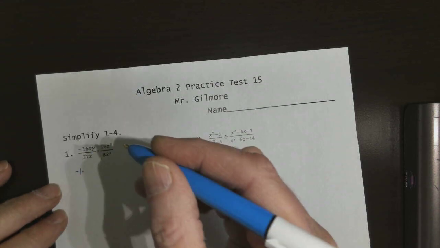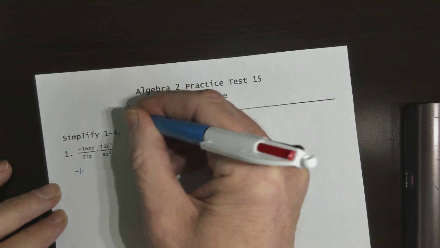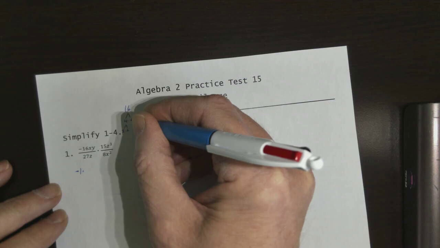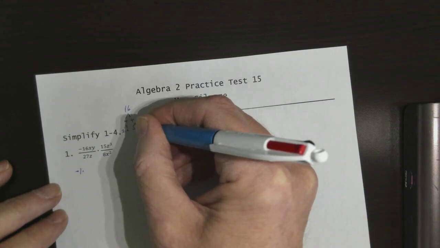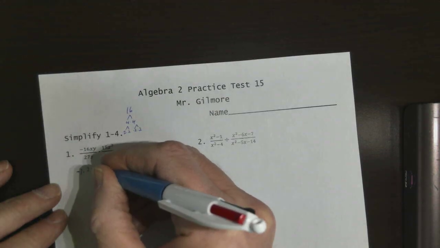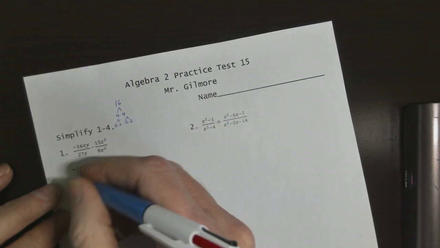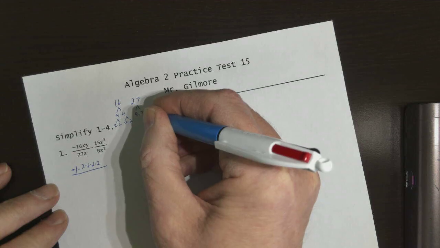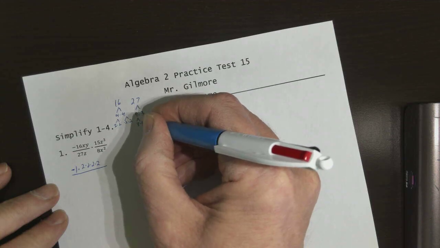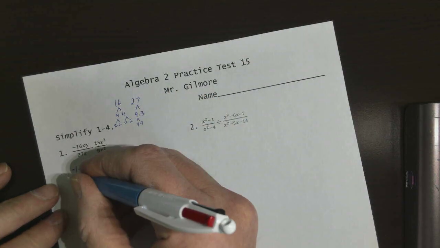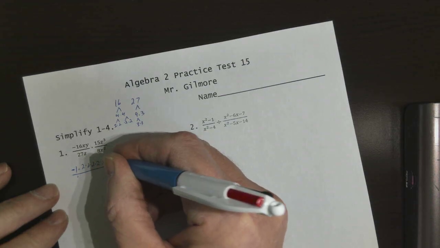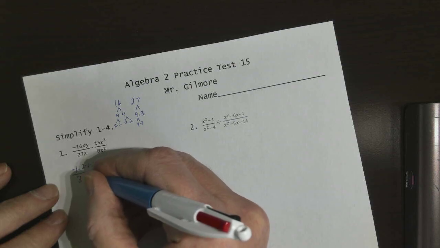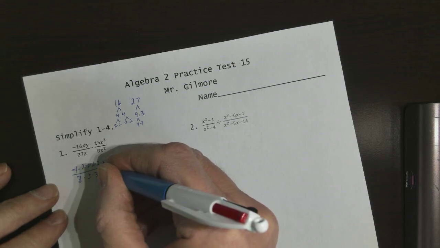And negative 16 is 4 times 4. That's 2 times 2 times 2 times 2. So I got that. 27 is 9 times 3, and that's 3 times 3 times 3. Oh, I forgot the x and the y up here, so let's get those in there. And then 27 is 3 times 3 times 3 times z.